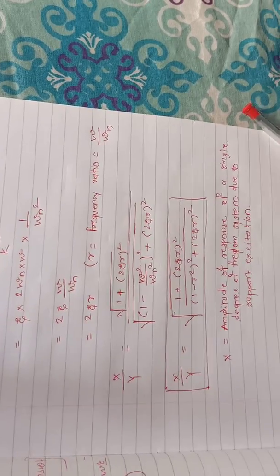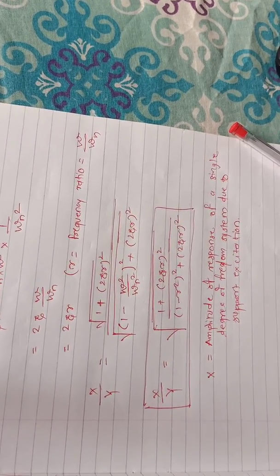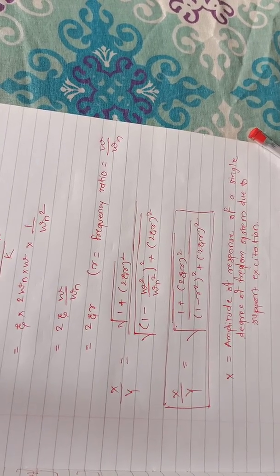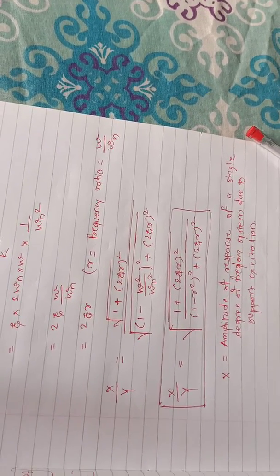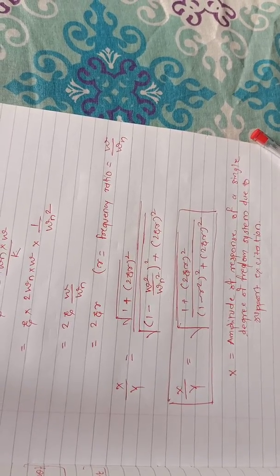So this will be all for this lecture. In the next lecture we will solve some problems on support excitation. What kind of problems will be there in the exam, we will solve in the next lecture.